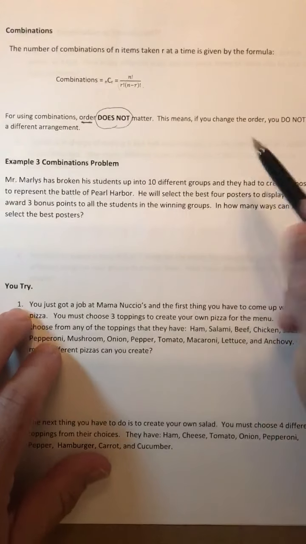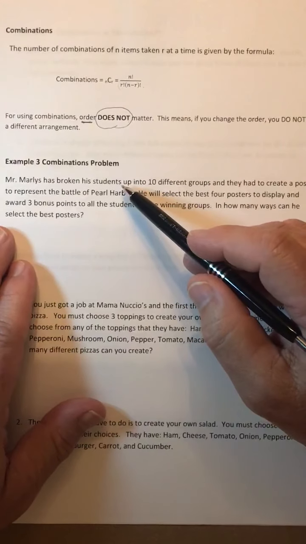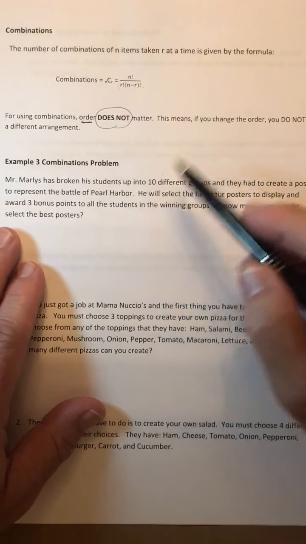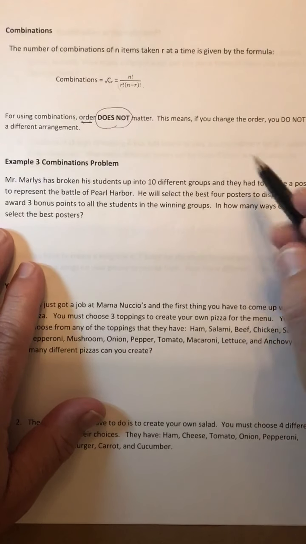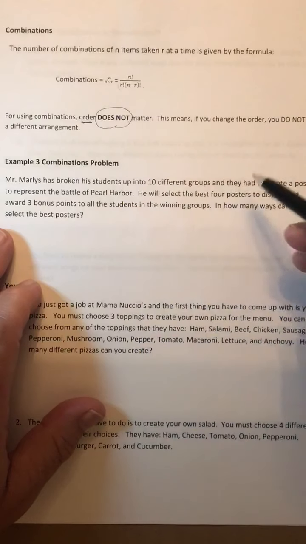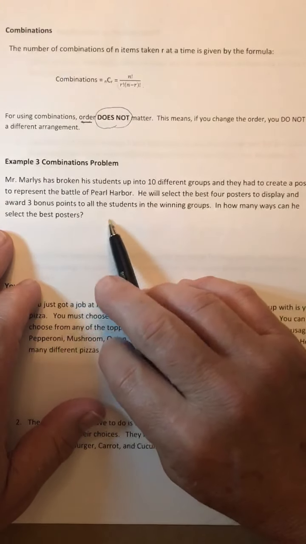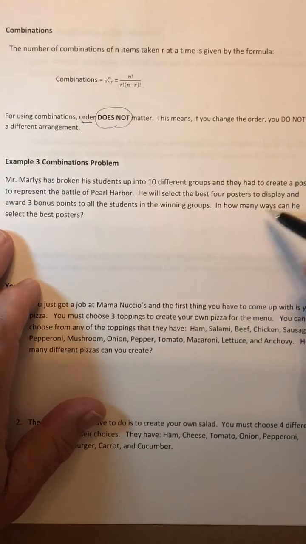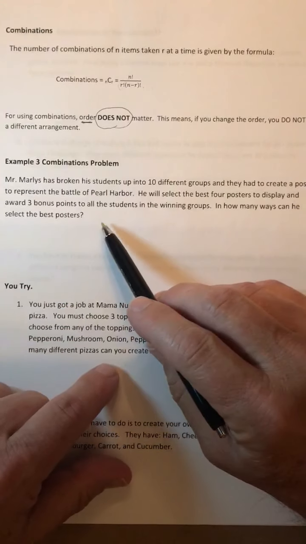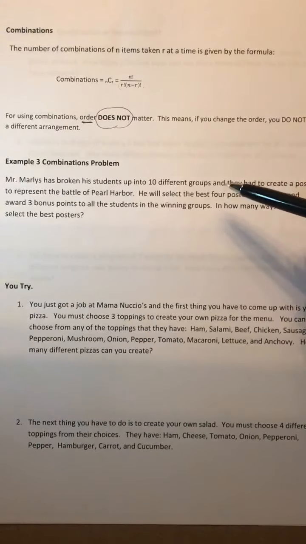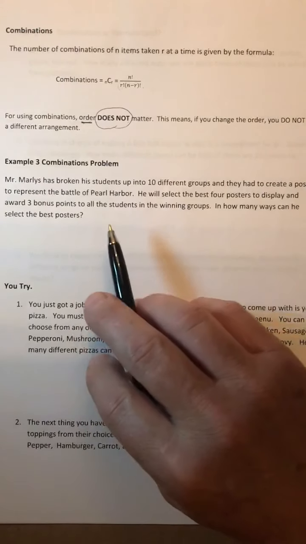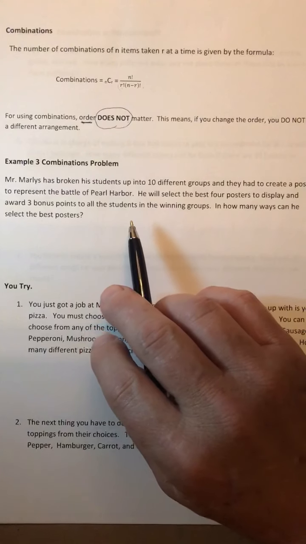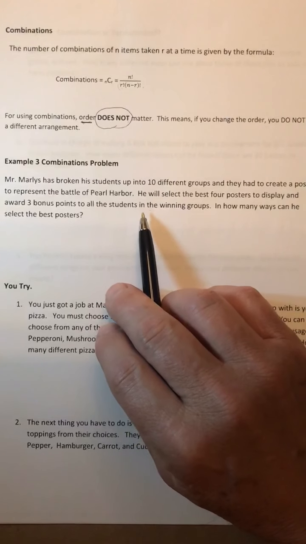All right, so our combinations problem looks like this. Mr. Marley has his students broken up into 10 different groups, and they had to create a poster to represent Pearl Harbor. He will select the best 4 posters to display and award 3 points to all students in the winning groups. All right, and how many ways can he select the best posters? So you should understand this one is a combinations problem, because it doesn't matter if you finish in first, second, third, or fourth. In fact, he's not even going to say who finished first, second, third.